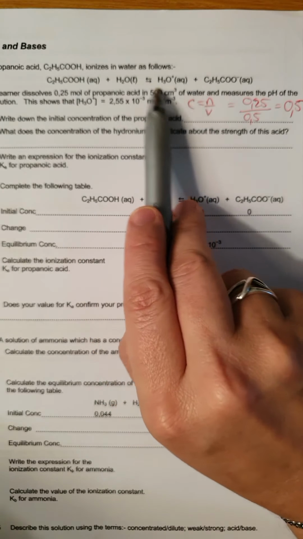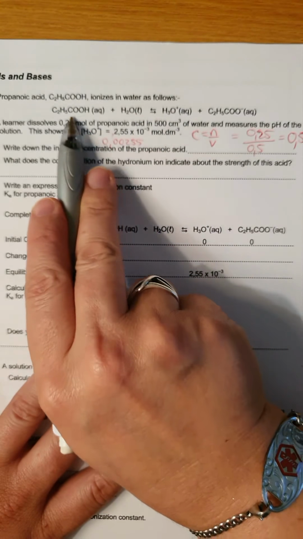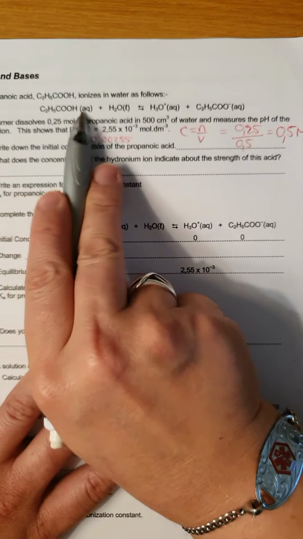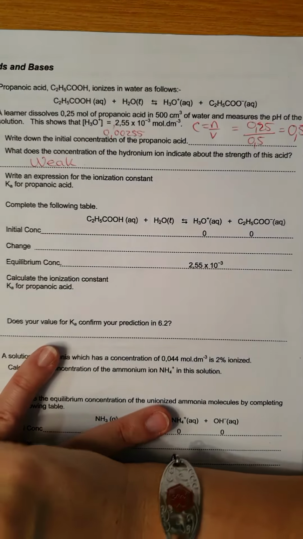That means that not very many of those became those. So that's a very small amount of hydronium ions compared to how many moles we put in. All right, so what does the concentration of the hydronium ion indicate? The strength. It is weak. Don't worry about dilute and things yet, they've asked for strength. We put in 0.5 moles per decimeter cubed of propanoic acid in the water, and when we measured, we only got a little bit of concentration. Okay, write the expression for the ionization constant.